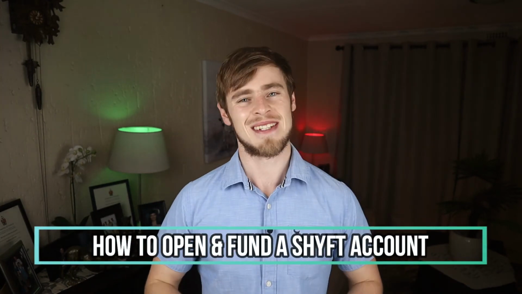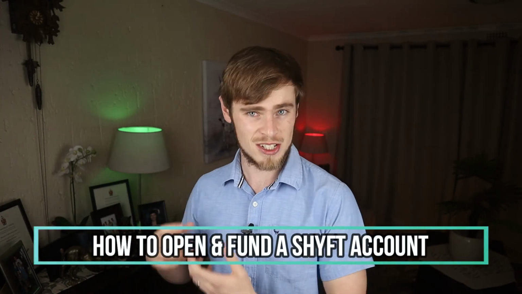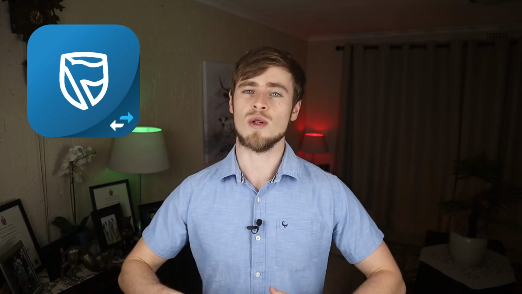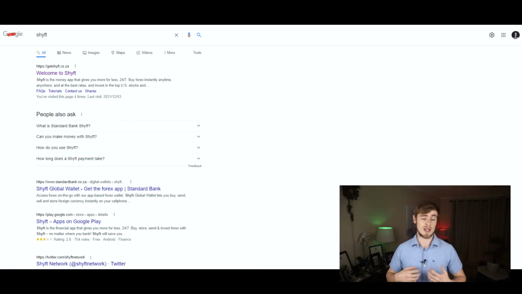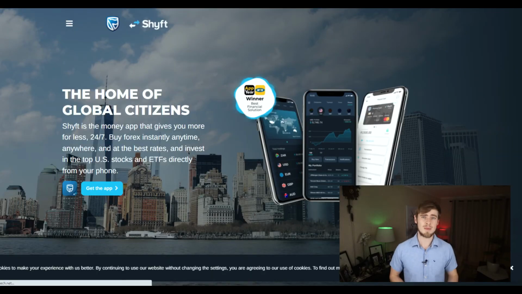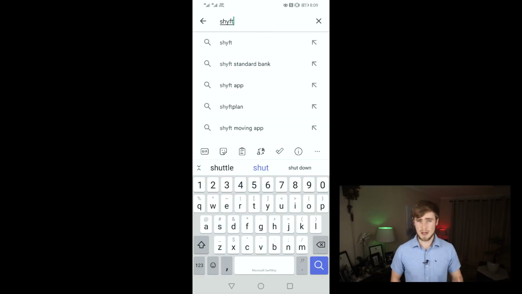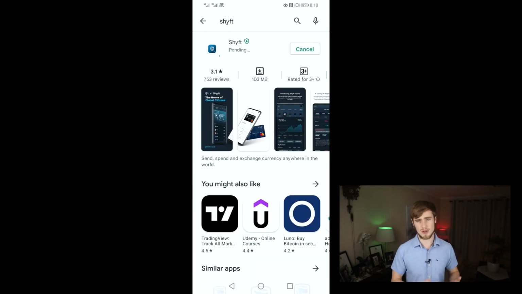Okay, lekker. Now we need to open and fund our Shyft account, as this will in turn be used to fund our Interactive Brokers account. You can only use Shyft via the app, so you will have to go to the Play Store, type in Shyft Standard Bank and download and install the app.